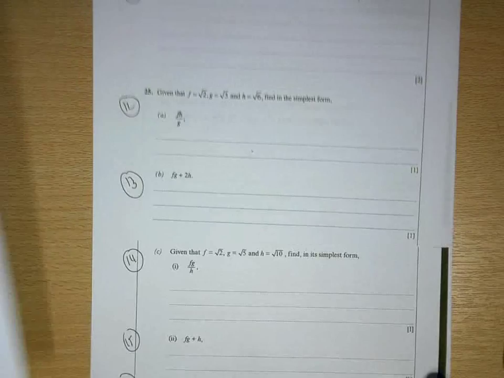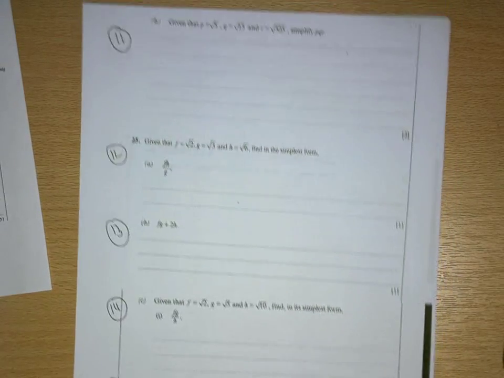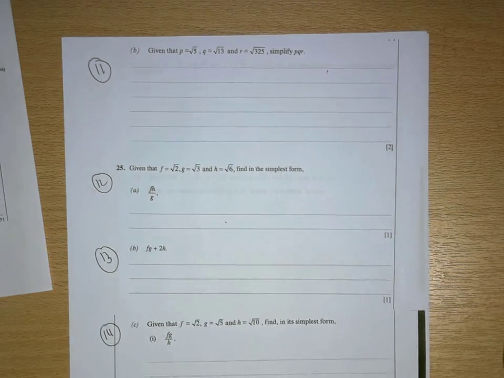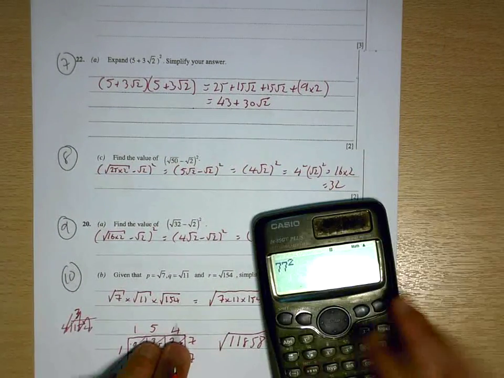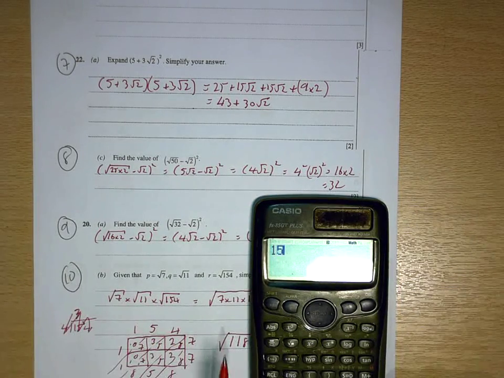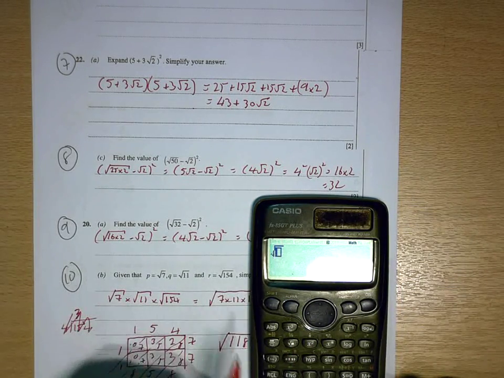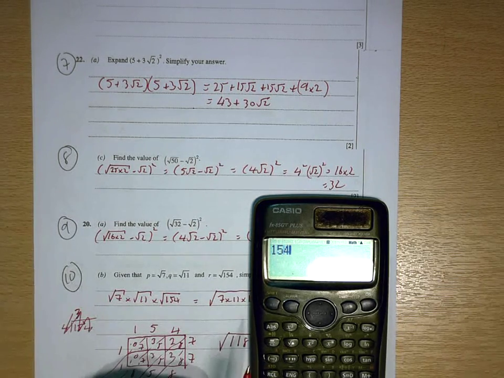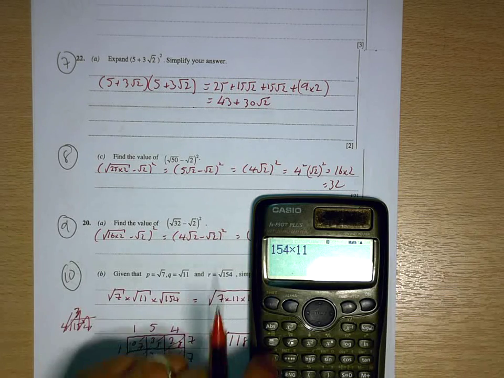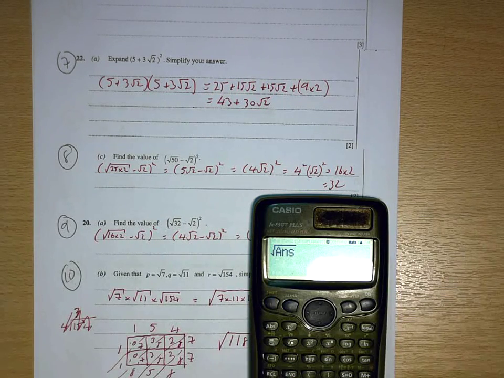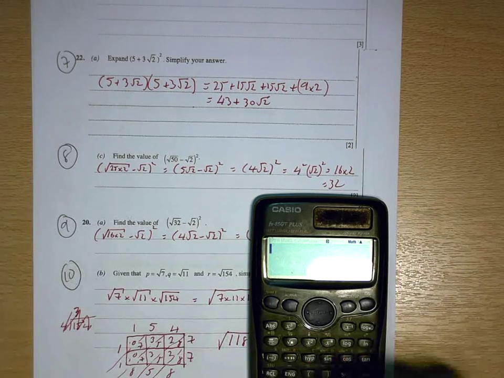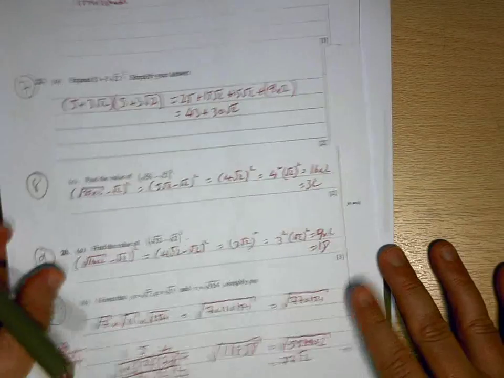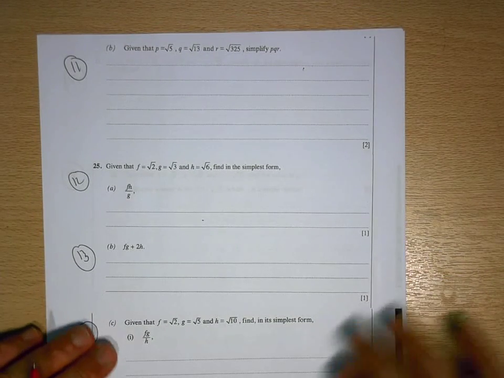Anyway, oh god, here's another one. Am I missing something? Square root of 154 doesn't simplify. 154 times 11. I don't know. I can't see what the method is here.